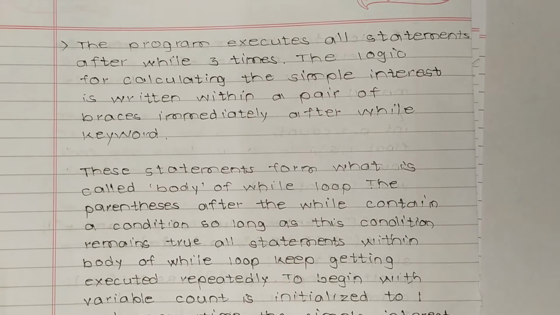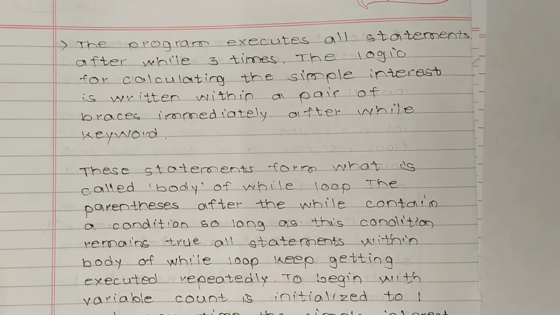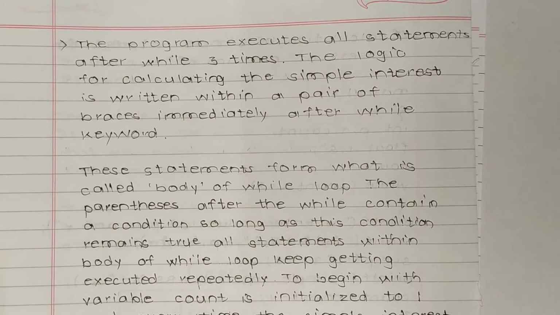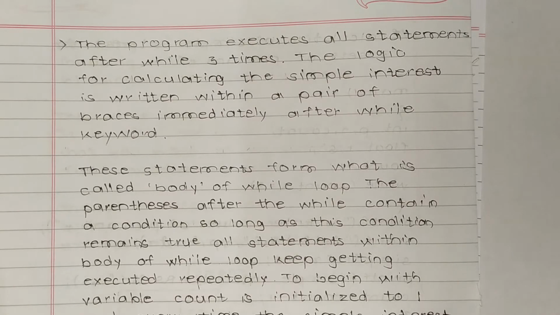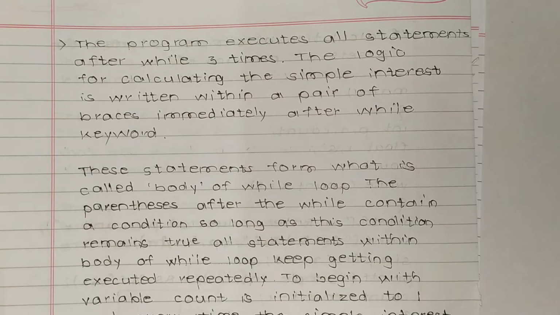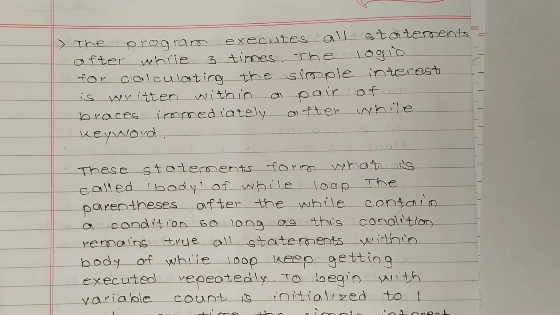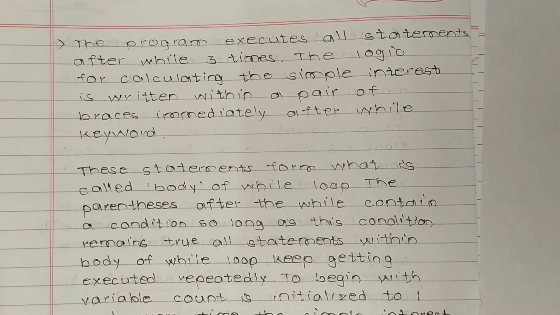So as we have seen in the while loop, the program executes all statements after while 3 times, that is n times. That means how many times we want to calculate. The logic for calculating the simple interest is written within a pair of braces immediately after the while keyword.